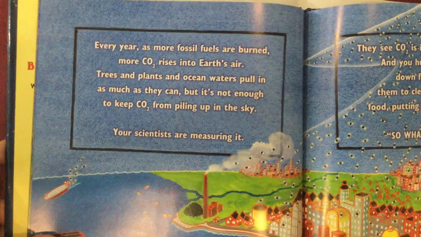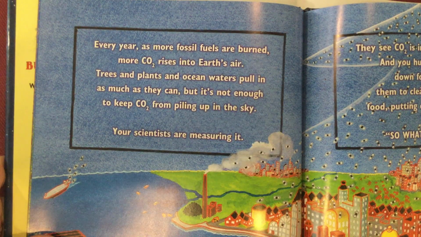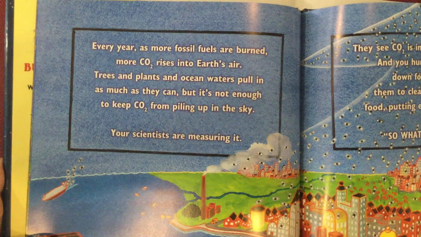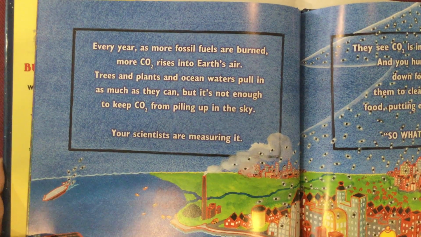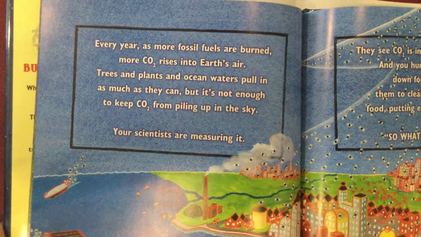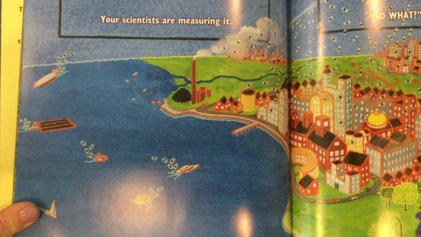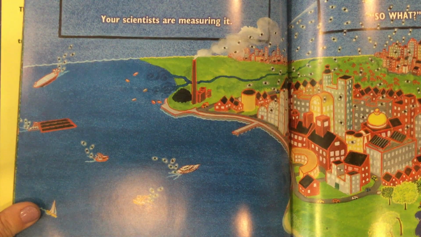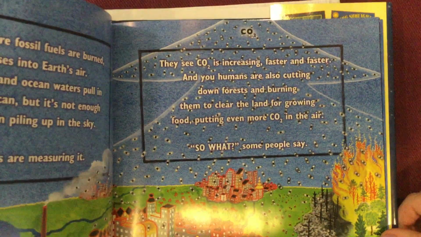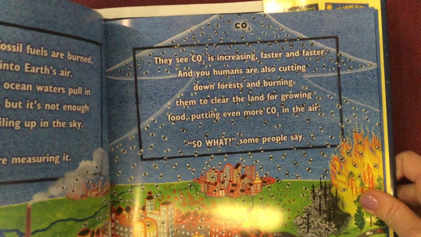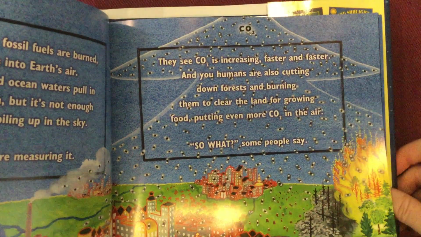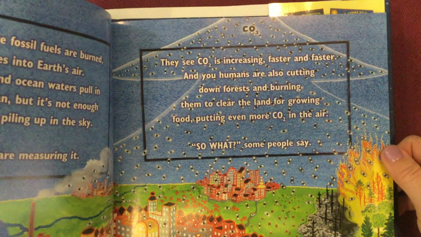Every year, as more fossil fuels are burned, more CO2 rises into Earth's air. Trees and plants and ocean waters pull in as much as they can, but it's not enough to keep CO2 from piling up in the sky. Your scientists are measuring it. They see CO2 is increasing faster and faster, and you humans are also cutting down forests and burning them to clear land for growing food, putting even more CO2 in the air.